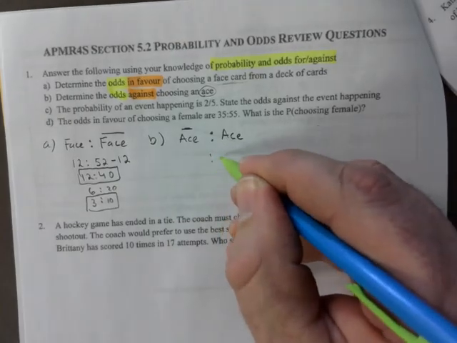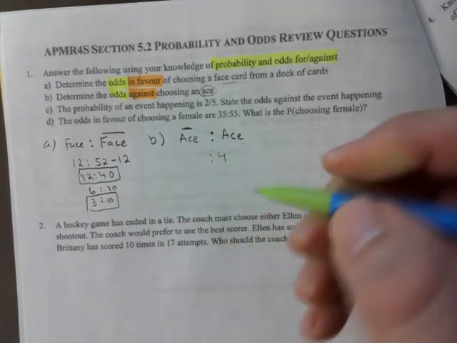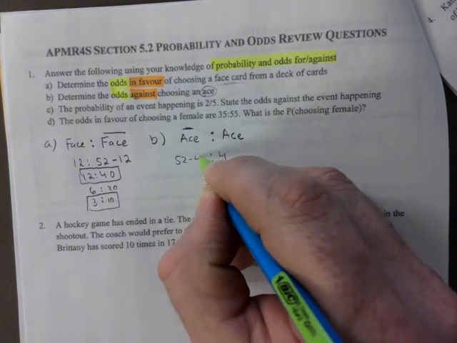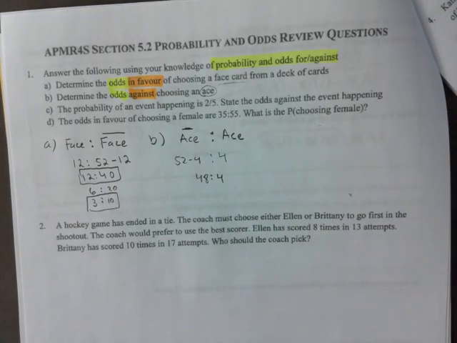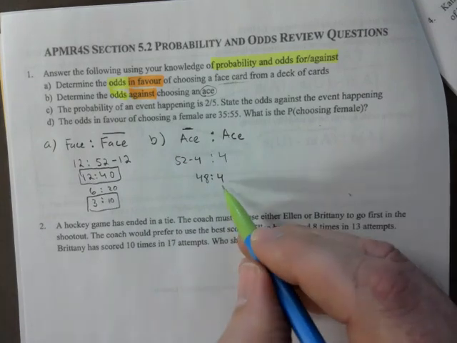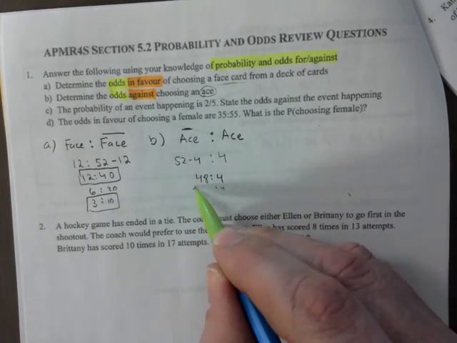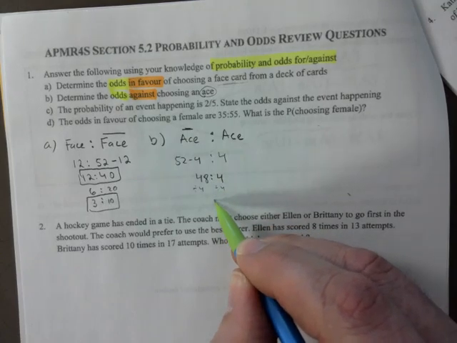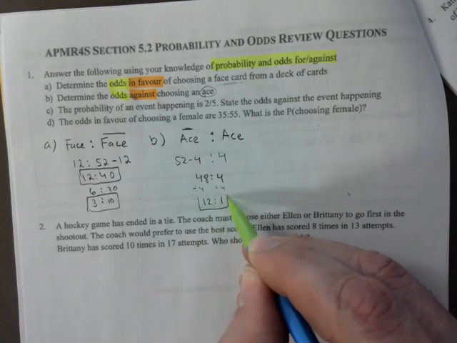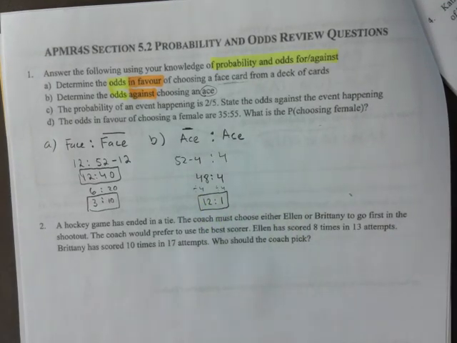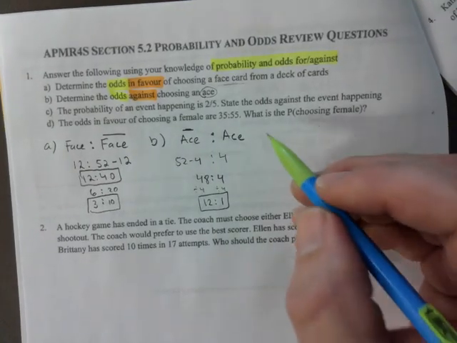So we've got 4 aces, and therefore we go 52 minus 4. That's 48 to 4. I can get 4 into both of them, correct? We can divide this by 4, divide this by 4, so we get 1 and then 12. So usually when you can reduce them, they'll be fairly straightforward.